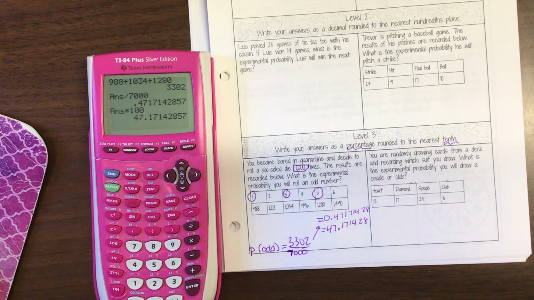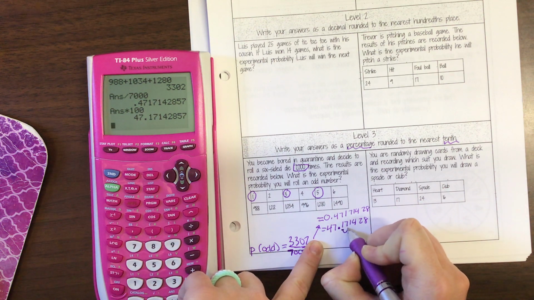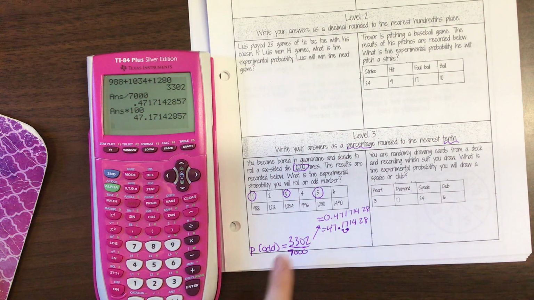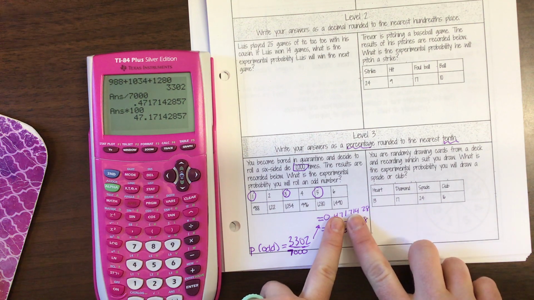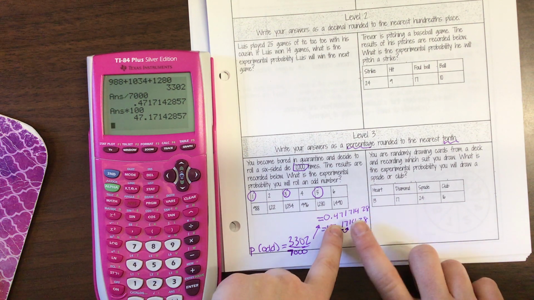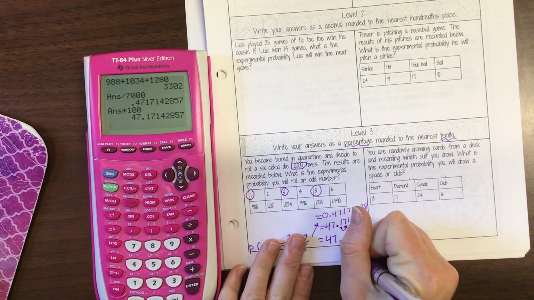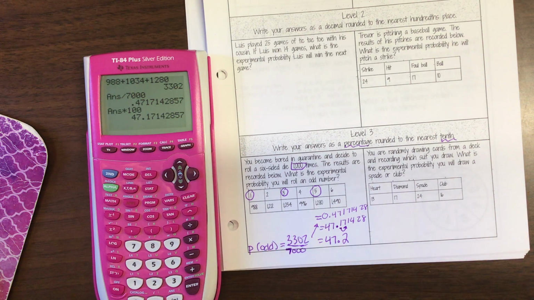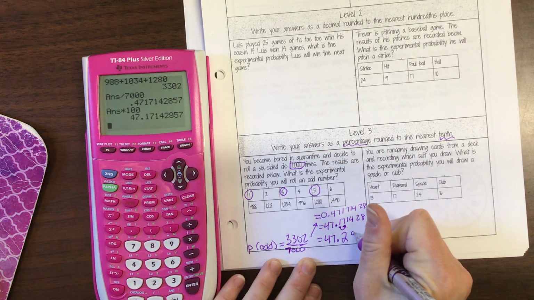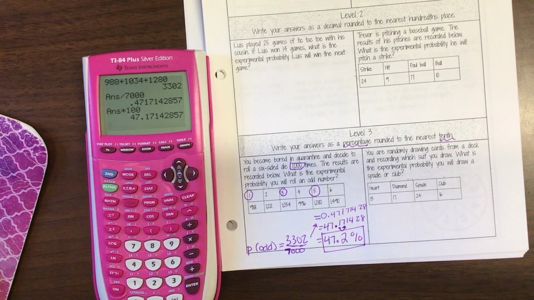So you get 47.171428%. And we're going to round it to the nearest tenths place. That's one number after the decimal. Look next door. The arrow is pointing at a 7. The 7 is 5 or bigger. That tells me that the 1 that we underlined goes up to a 2. And then everything else after what we underlined goes away. And we put our percent sign at the end.